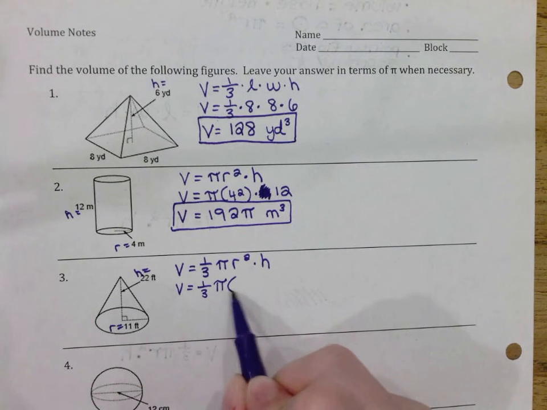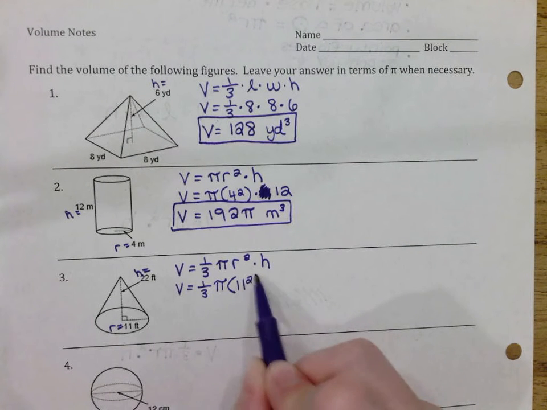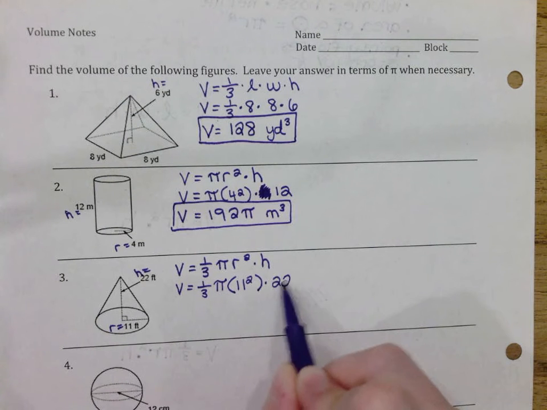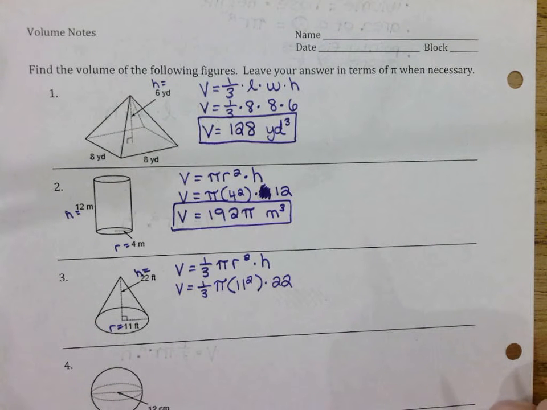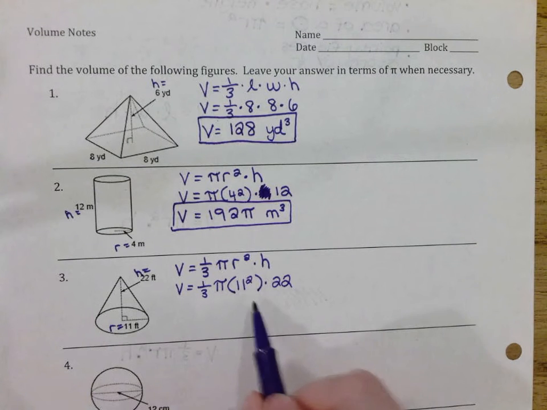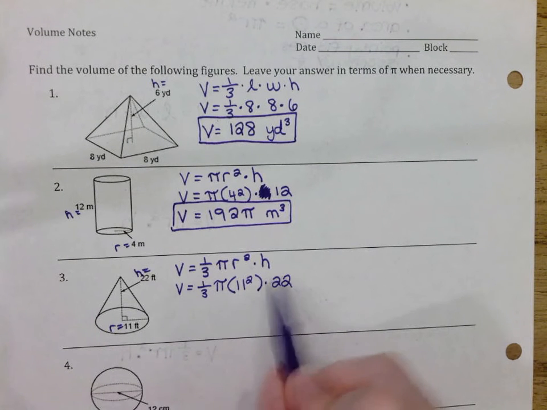And I tend to put a lot of parentheses when I'm plugging in. That just helps me compartmentalize what's going on. So that way radius squared has its own little compartment, height has its own compartment. But if you don't want the parentheses, it won't actually change the problem.